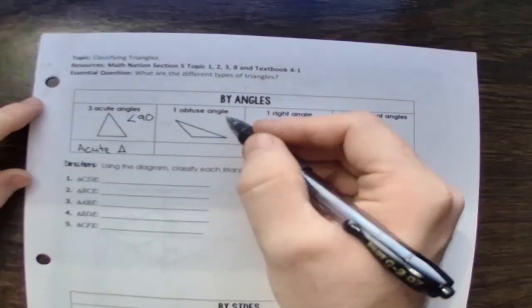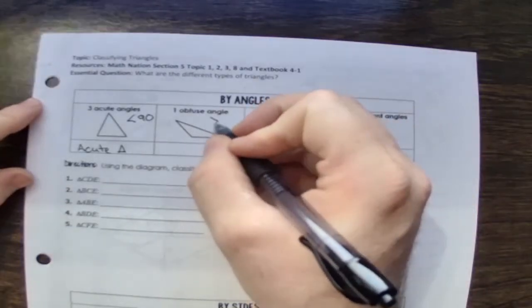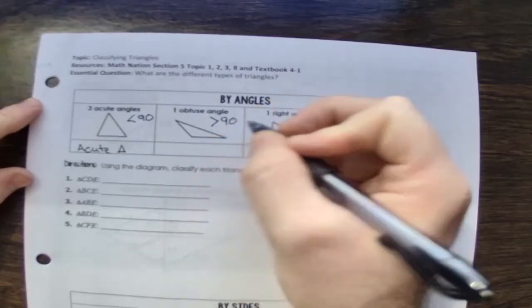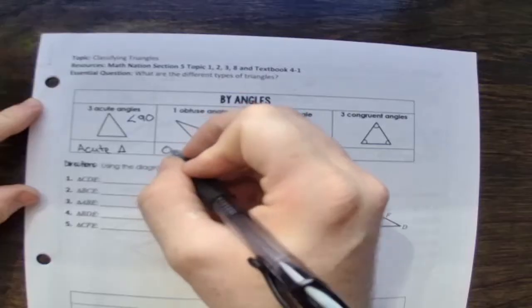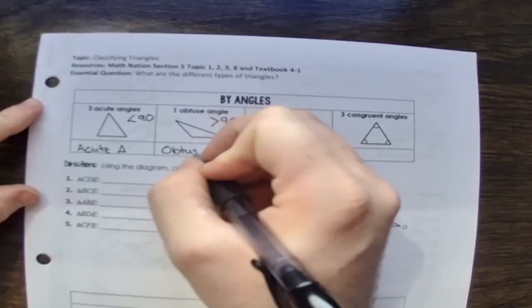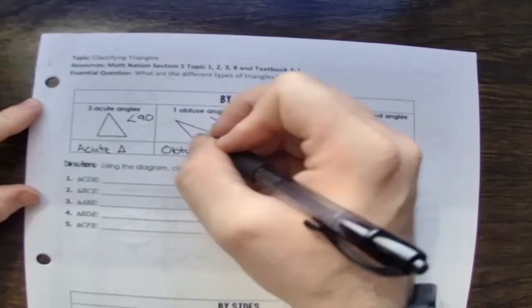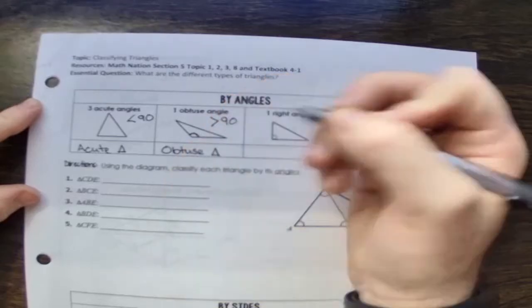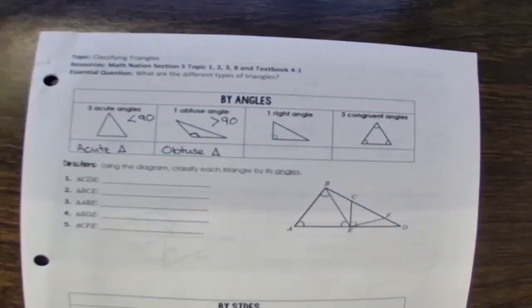Now, if it has an obtuse angle, so one of the angles is greater than 90 degrees, we call this an obtuse triangle. In this case, this angle here is greater than 90, so I know it's an obtuse triangle.